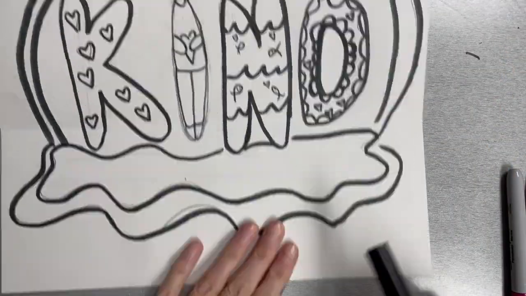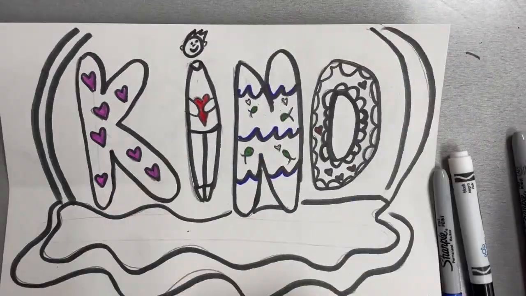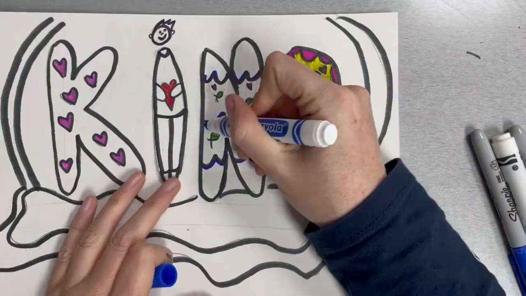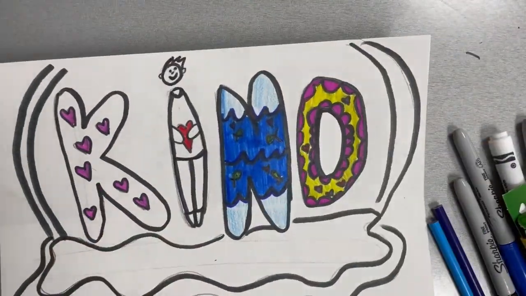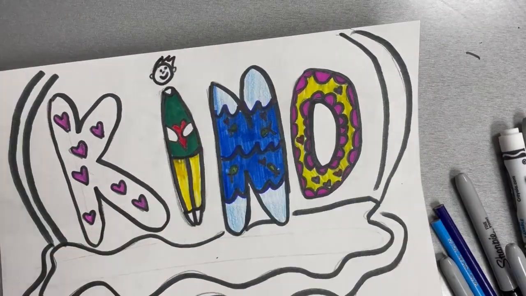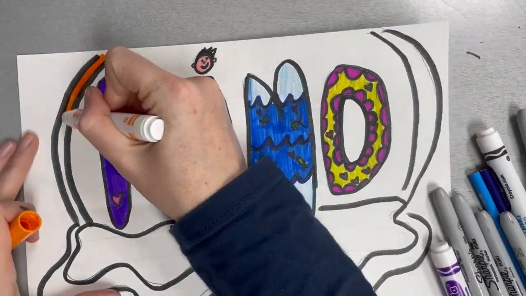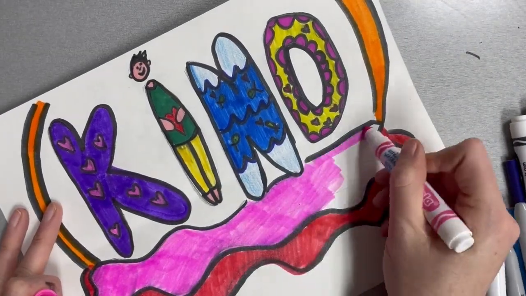When you're done coloring everything in, it folds back up almost like a pop-up. So you can put this on a surface, your desk, so you can look at this word as a good reminder of how to show love every single day. Remember, your words have power, use them well, and use them wisely to promote love and kindness to your classmates, friends, and to the world.